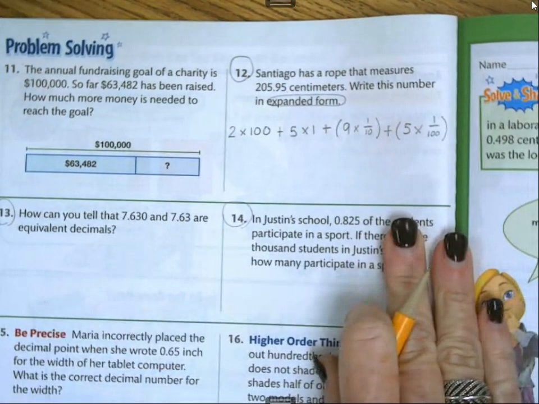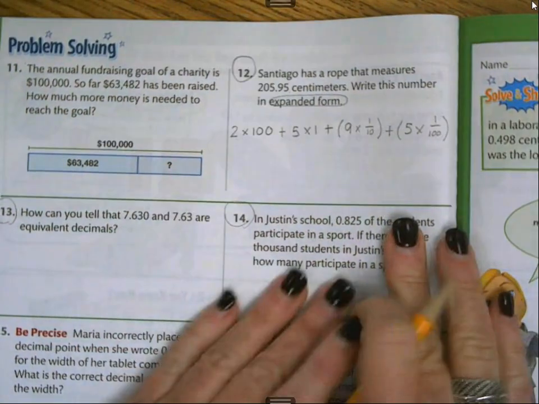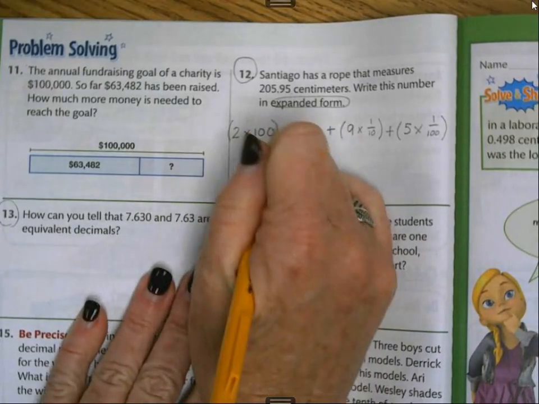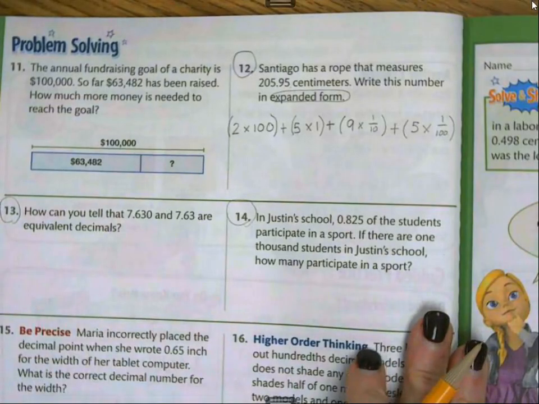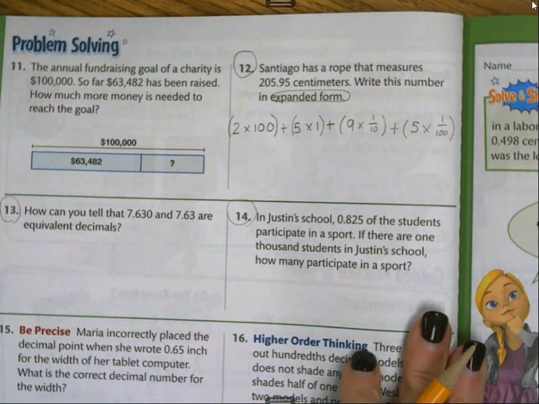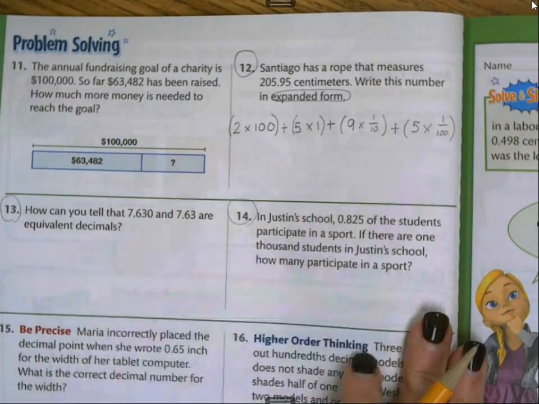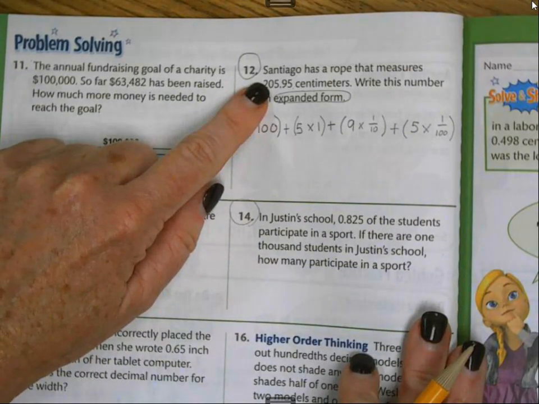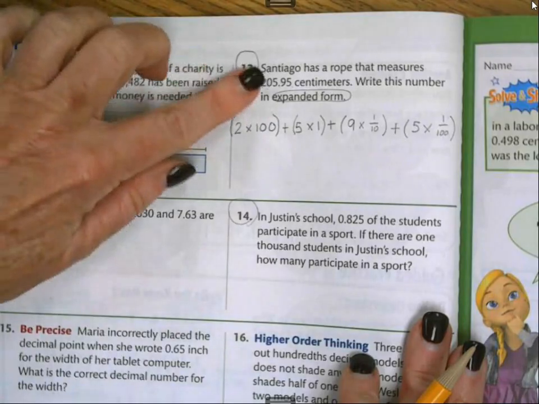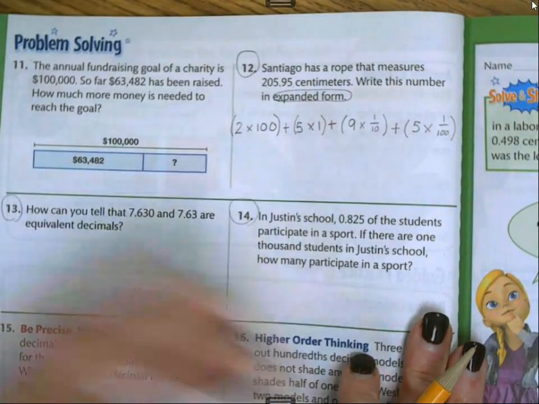Okay? So you could, if you want to, put the parentheses around all of your little multiplication expressions. I do it like that when I'm writing. It just helps me see each digit better. All right, we don't need a 0 times 10 because if there is a 0 in our number, we don't need to represent it in expanded form.